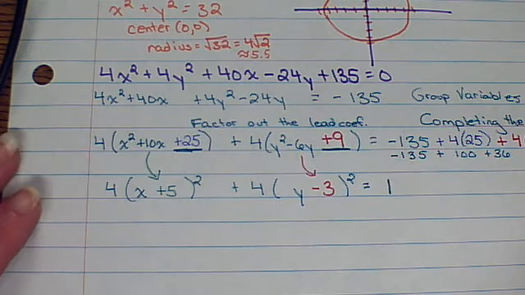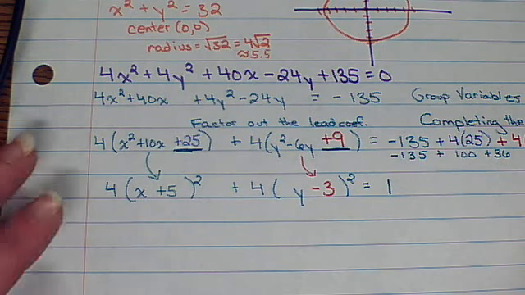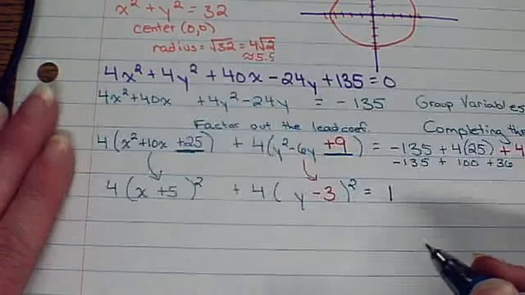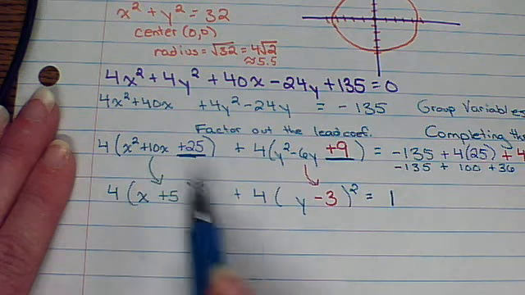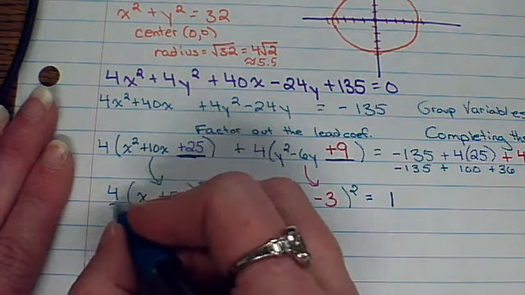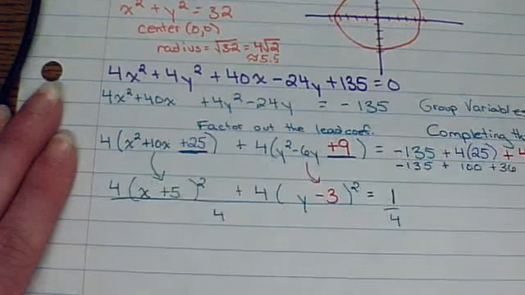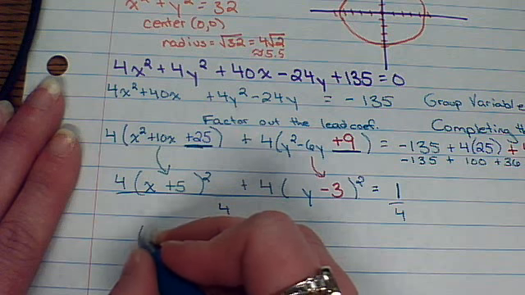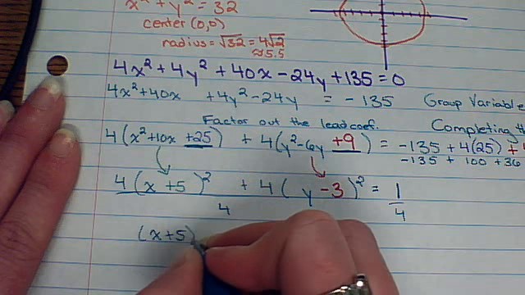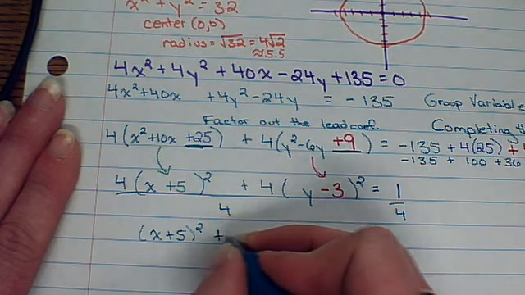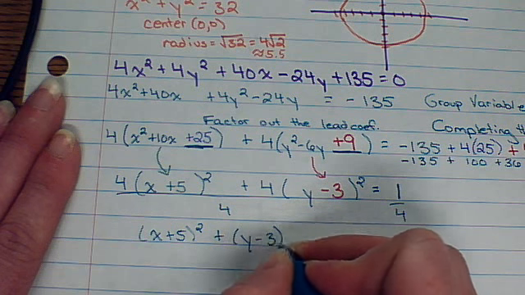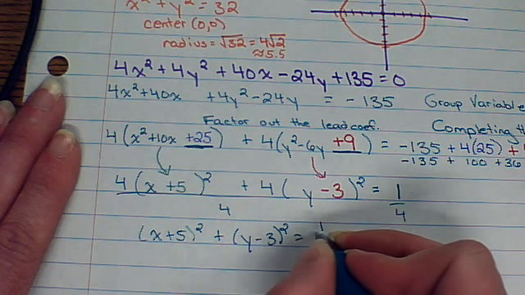Now, we're almost to that graphing form. In graphing form, we don't have anything in front of our parentheses. So I'm going to divide by 4. That's going to give me x plus 5 squared plus y minus 3 squared equals 1/4.